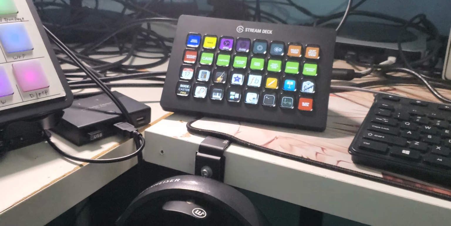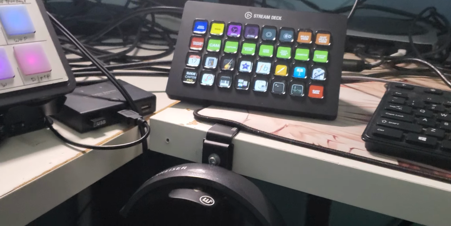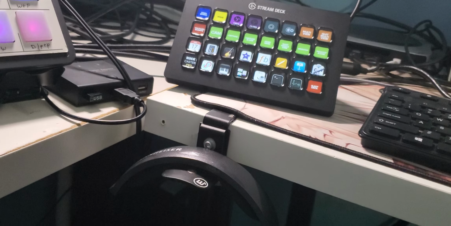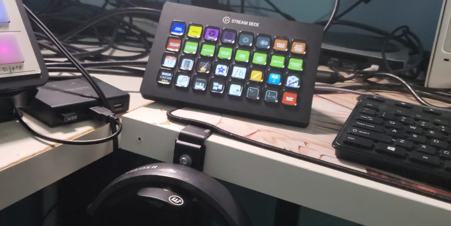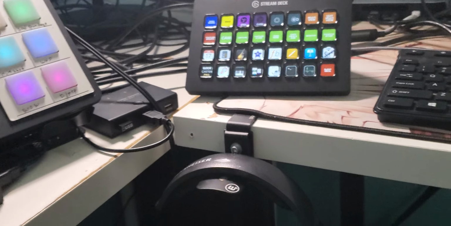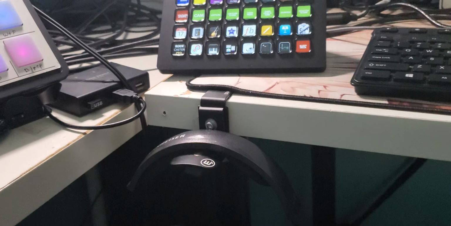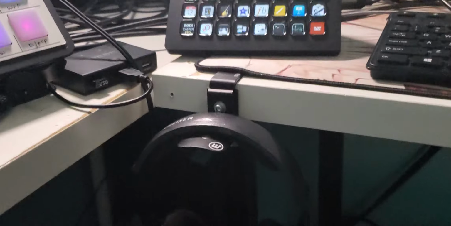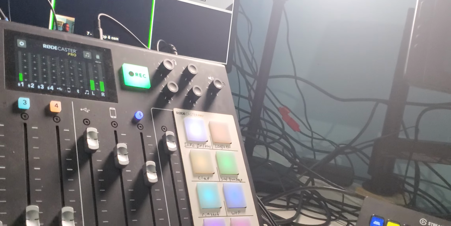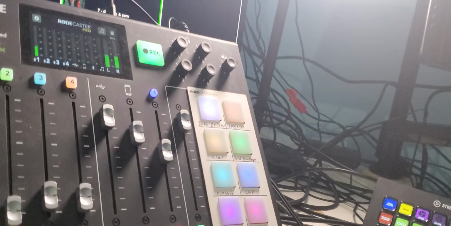So yeah, I hope that actually helped you with your setup with the Stream Deck and this. And the only reason I actually did this was because of the ATEM.